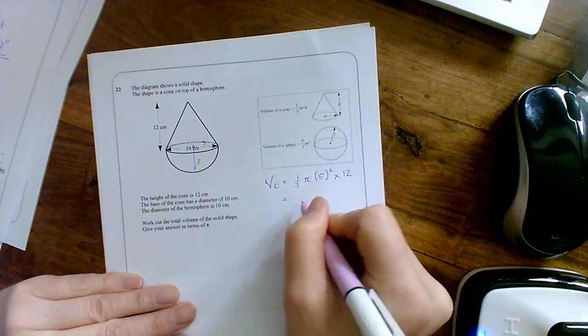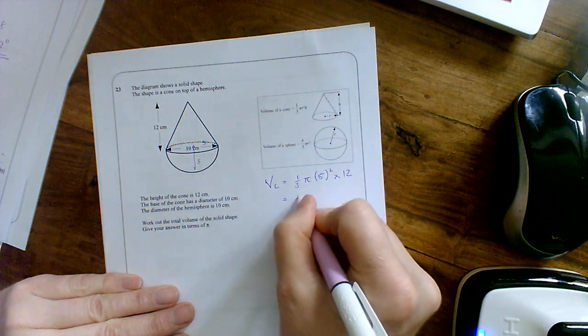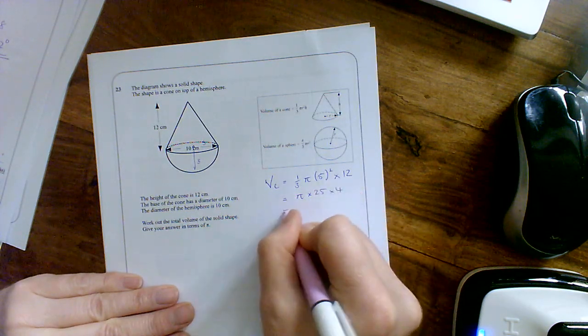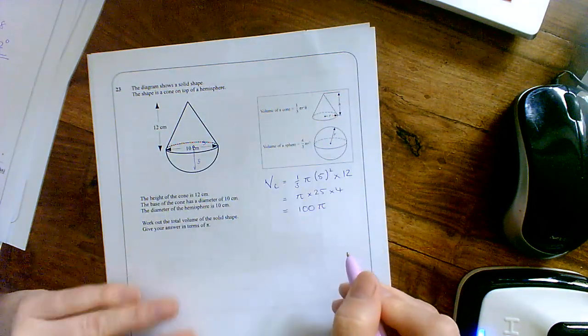Let's work that out. So we've got 1/3 of 12 is 4. So we've got pi times 25 times 4, and that's 100. 4 times 25 is 100 pi. So there's our volume of our cone.